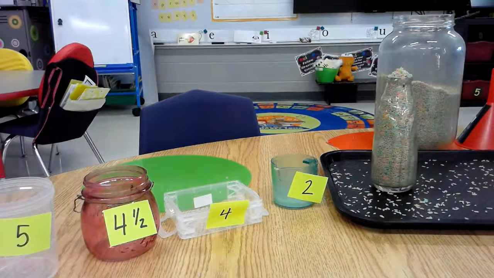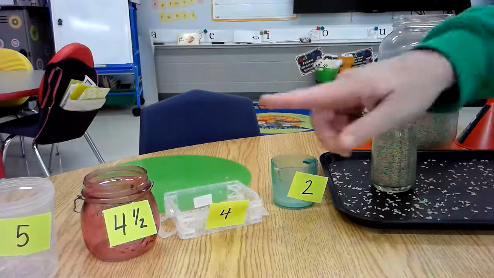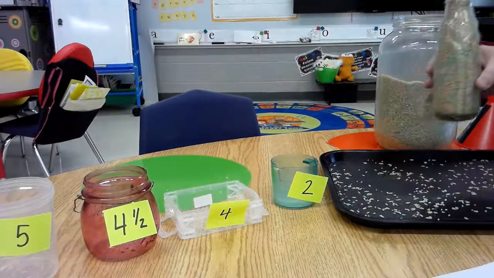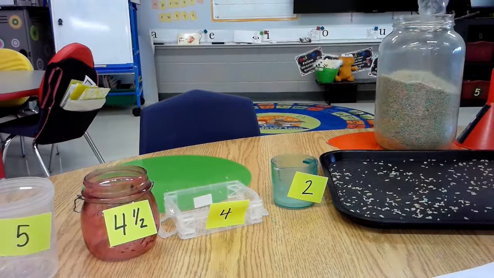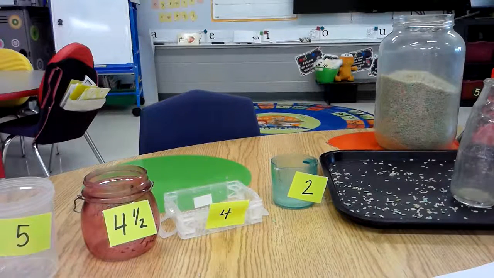So our tall vase, I thought it was going to have the most. It's the tallest. Why do you think it didn't have the most? Why did the other one have more? So this one is 4.5. We're going to put that back in there, and I'm going to put a sticky note on it.